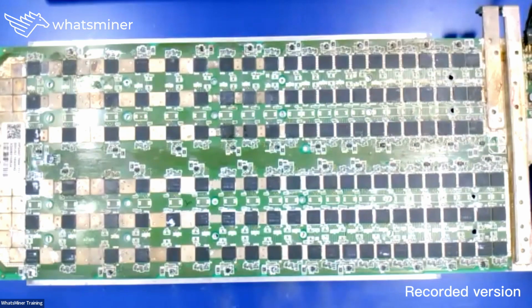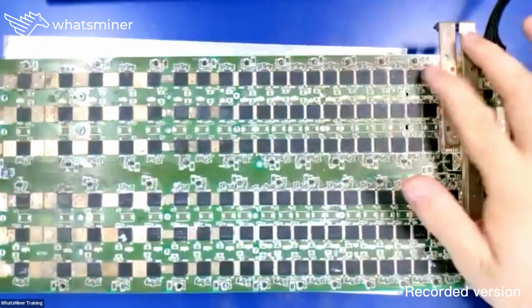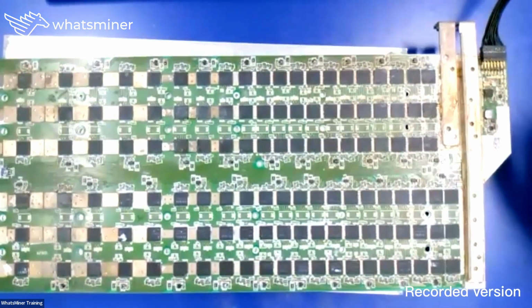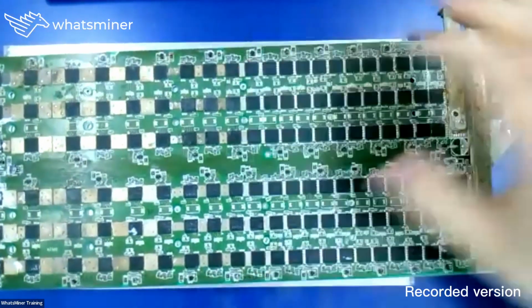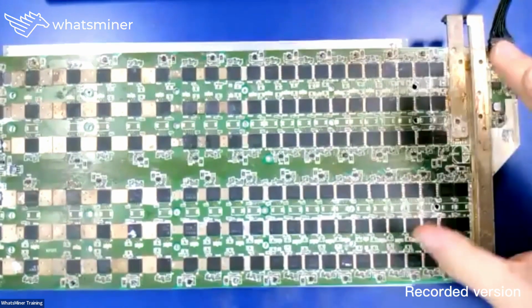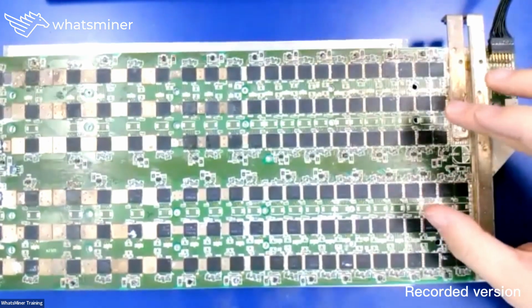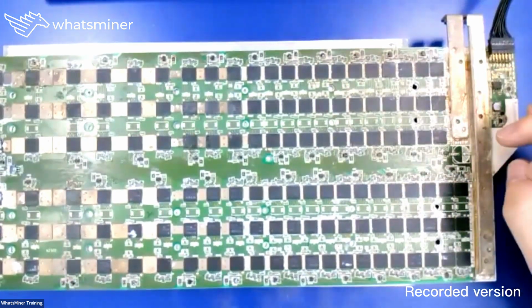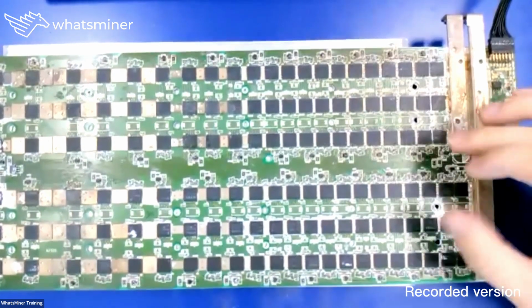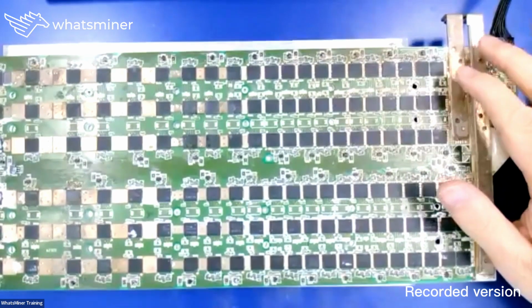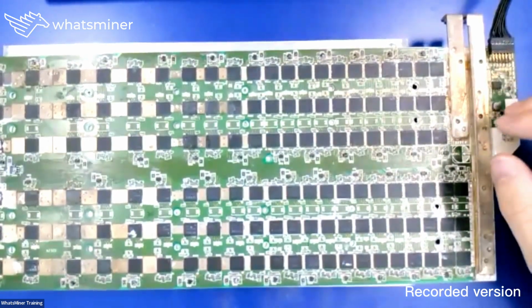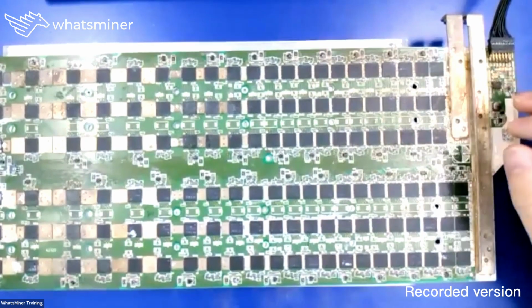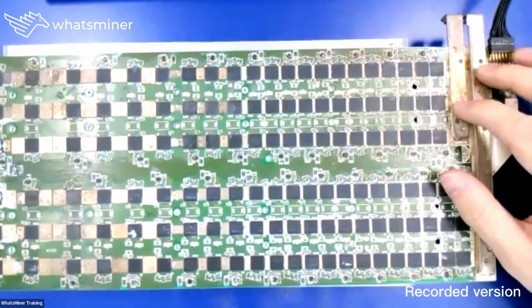We know that for the M20S, we already set the power supply at 30 watt. But for the M30 series hashboards, because there are many types and the chip count is not the same, the voltage of the power supply when you test a board also needs to be set differently. How do we set this power supply?